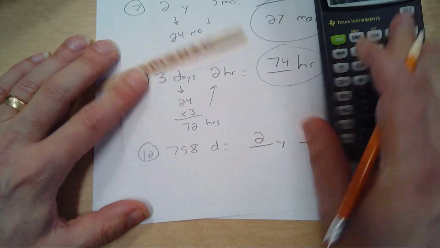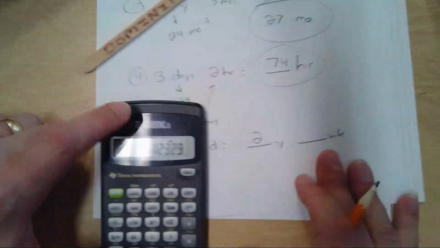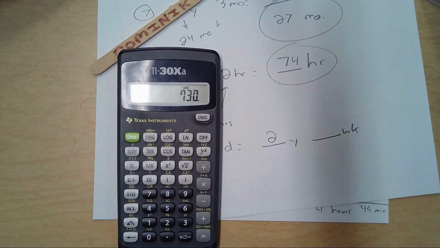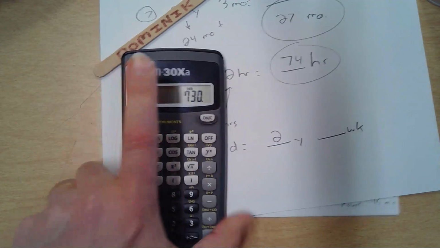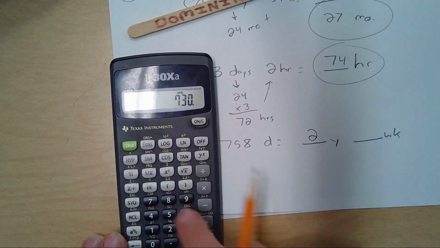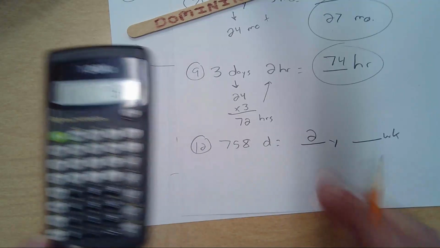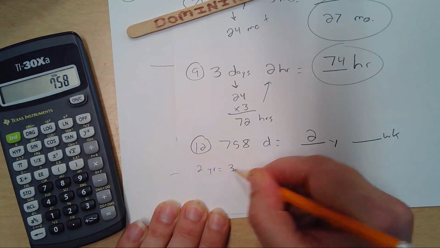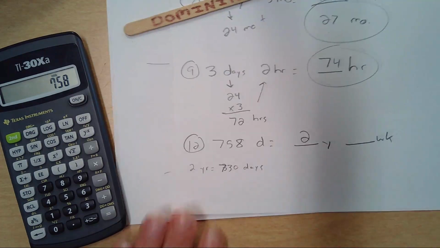But what did you do next then? I did 365 plus 365. Yeah, so 2 years is basically 730 days. And then minus 758, which is 28. And then 7 days in a week, so 4 weeks. 2 years, 4 weeks. So that's what he figured out first.